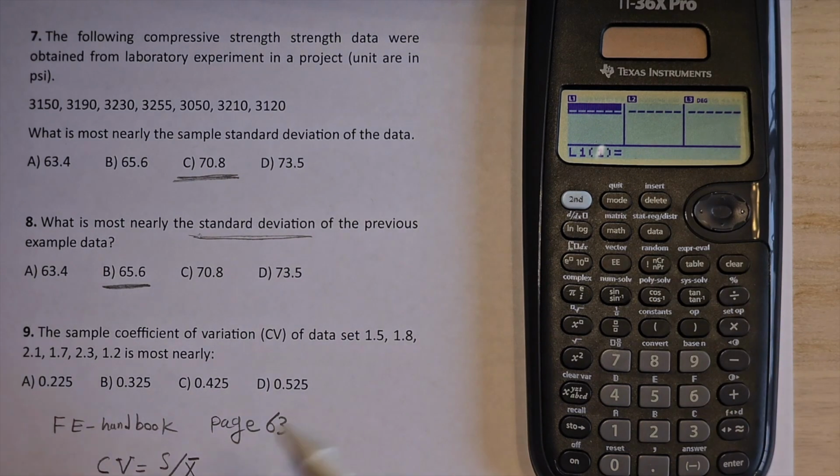I am going to enter new data: 1.7, 1.8, 2.1, 1.7, 2.3, and finally 1.